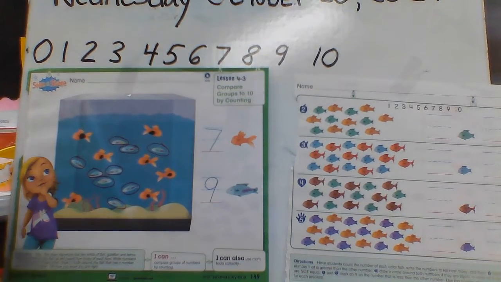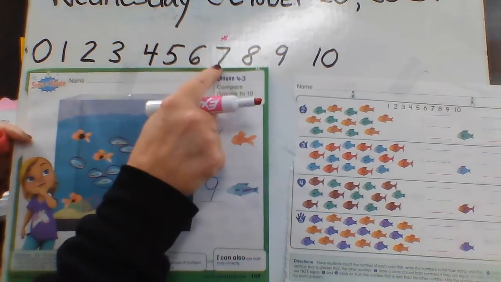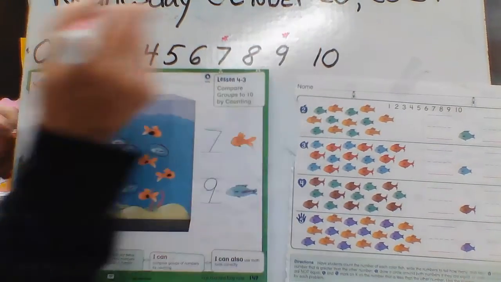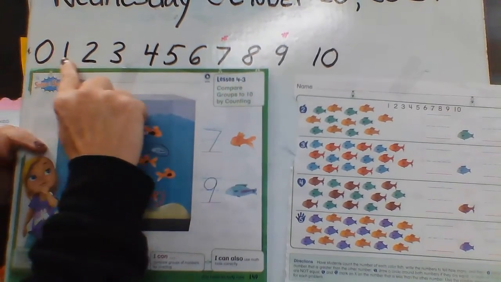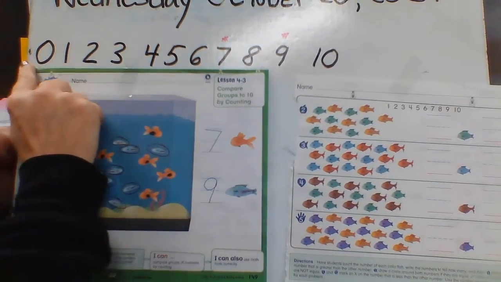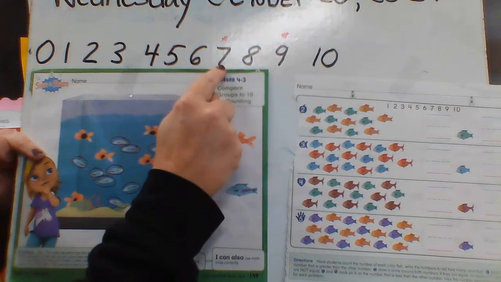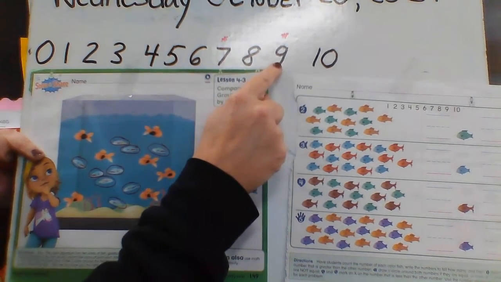Okay, so look at 7, which is right here. And look at 9, which is right here. So if we go just like readers from left to right, which number is first? So let's go down the line. There's 7. 7 comes before 9. 9 comes after 7.